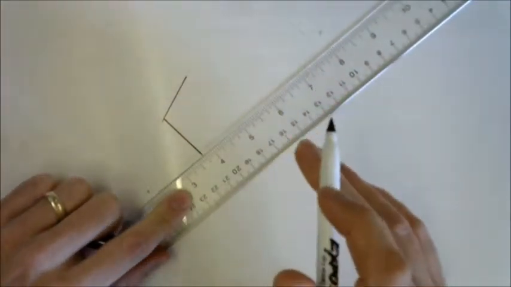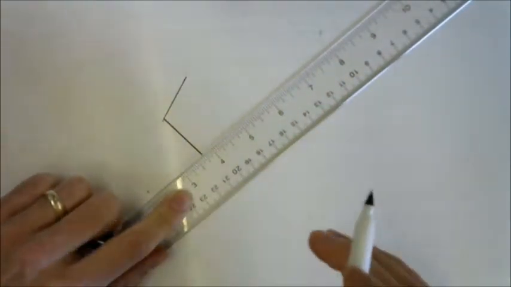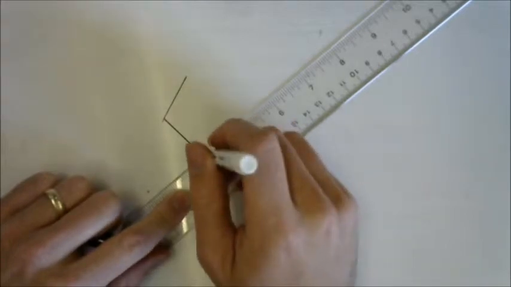Like in the big space here? Yeah, in the space at the bottom of the page. How big is it?